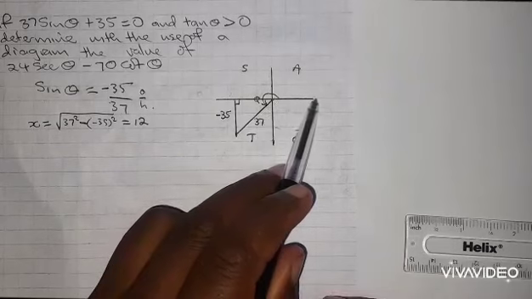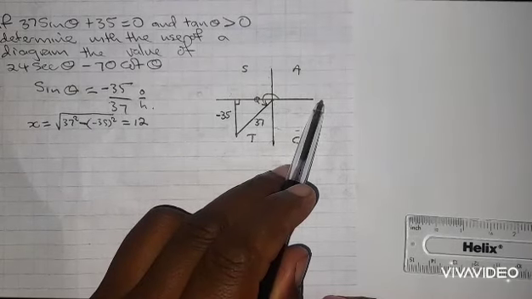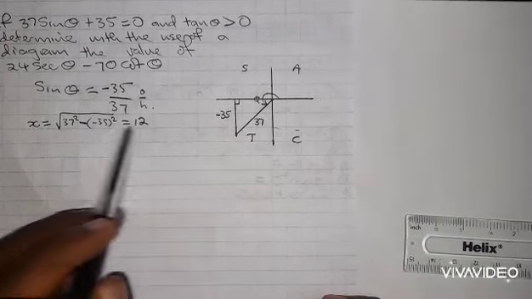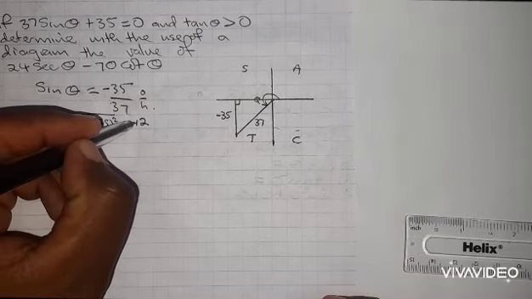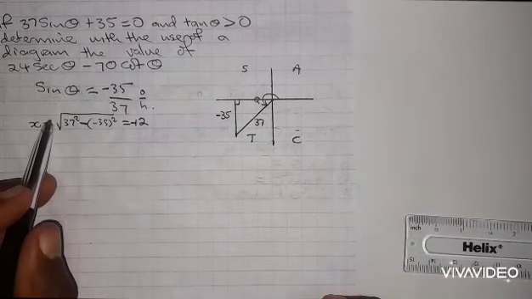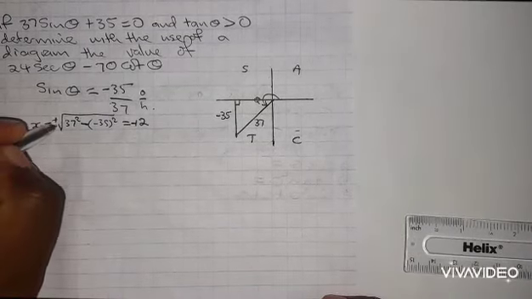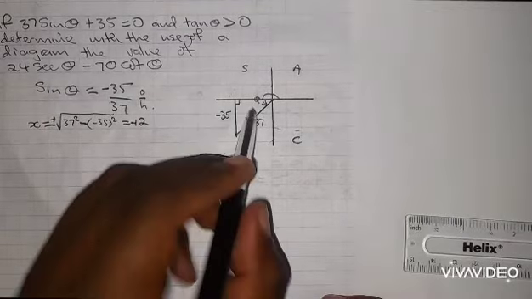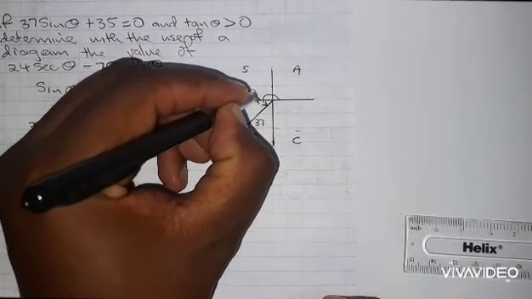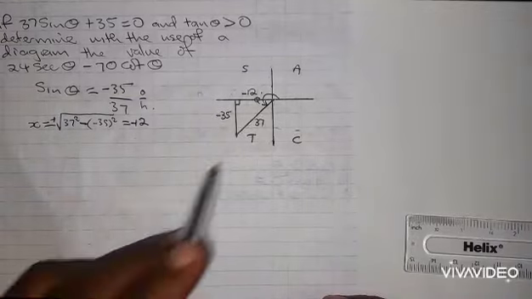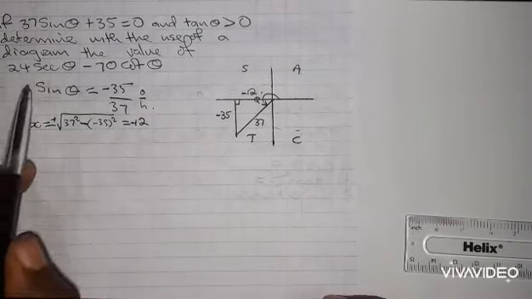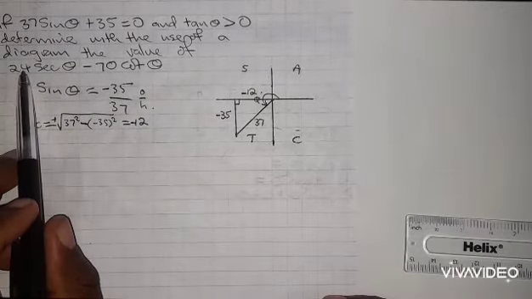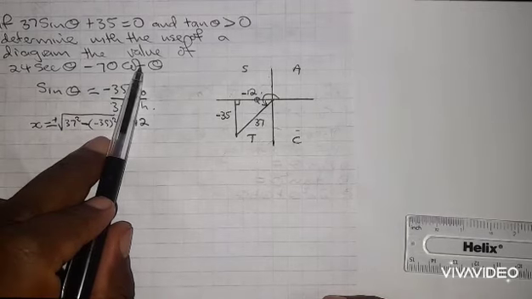But this is the positive side of x, and this is the negative side of x. So our x here has to be negative. Remember, there's a positive or negative sign here. So this is negative 12. We now have a complete diagram. We need to determine the value of this expression.